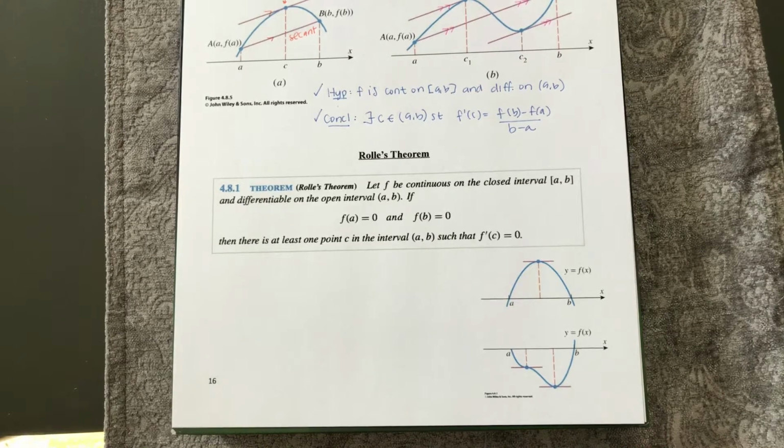And here, an extension of the mean value theorem is Rolle's theorem, which states if f is continuous on the closed interval and differentiable on the open interval, and if f of a equals 0 and f of b equals 0, then there exists at least one point c in the interval such that f prime of c is 0.